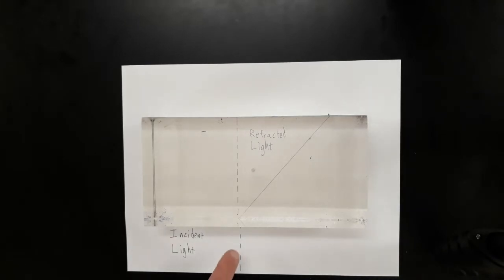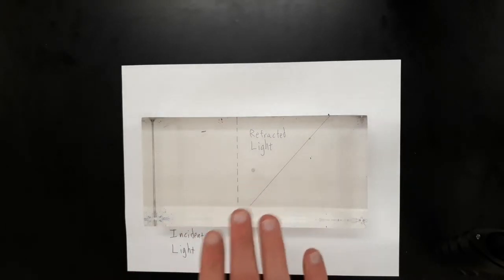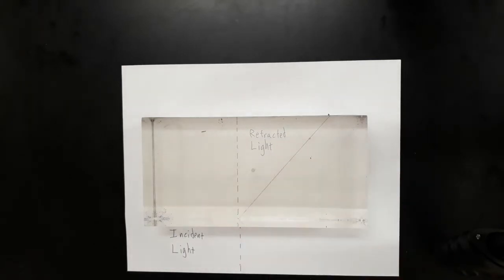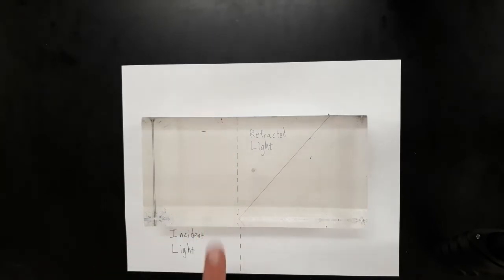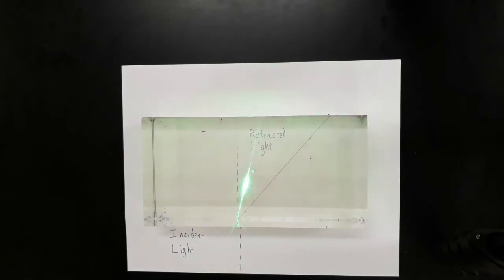I'm going to shoot a laser light from right here, angle it in at various different angles. And we're going to see where the light goes when it enters the glass. I'm going to start right down this line which runs perpendicular to the glass. It's dotted. This is also known as the normal line. And it does exactly what you expect. It goes straight through. But if I come in at a little bit of an angle, then you might be able to see that it's bending just a slight little bit.